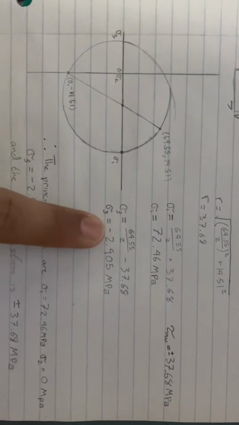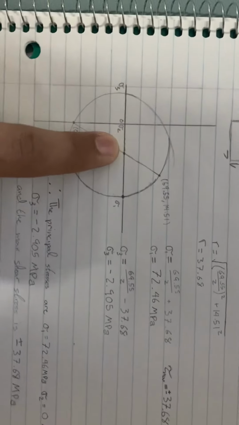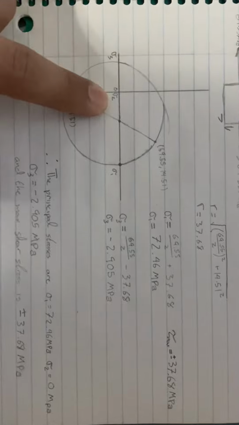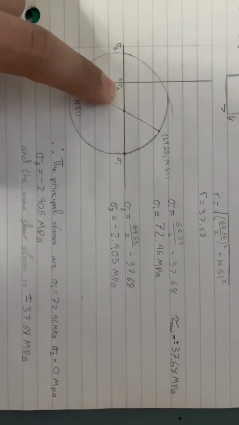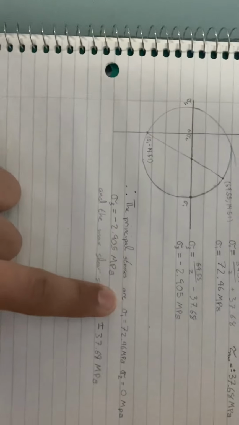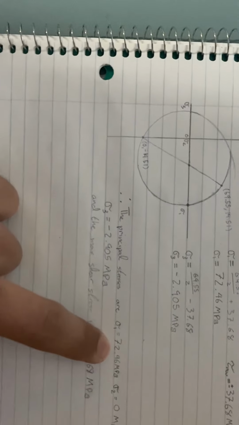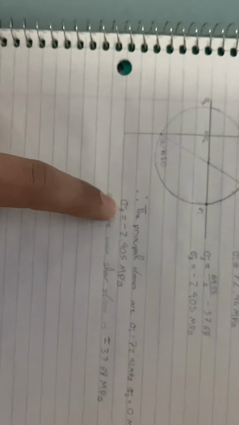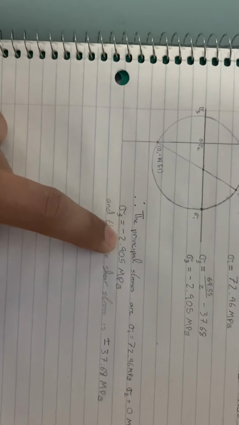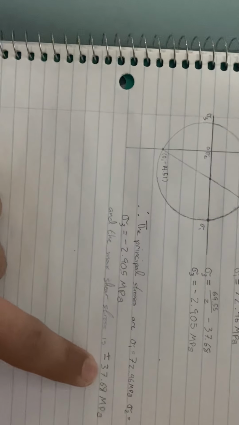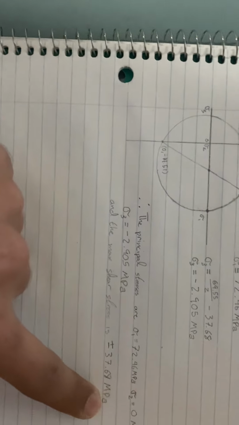My third principal stress, sigma 3, is the center minus the radius, and my sigma 2 is just 0, since this is a plane stress problem. The principal stresses are therefore sigma 1 is 72.46 megapascals, sigma 2 is 0 megapascals, sigma 3 is negative 2.905 megapascals, and the max shear stress is plus or minus 37.68 megapascals.